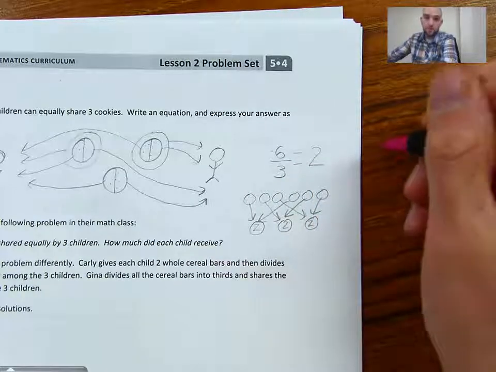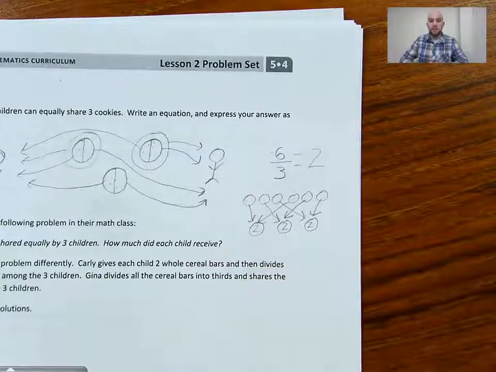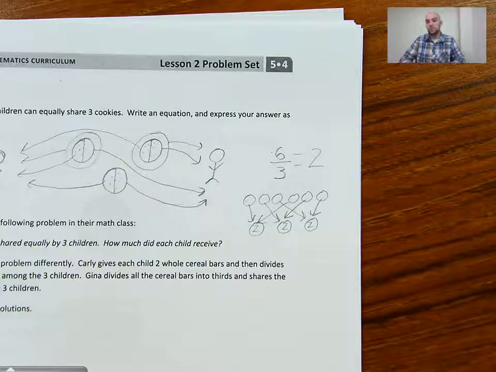They are equivalent, because 6/3 is the same as 6 divided by 3. So when we look at a fraction, we have to remember fractions are just division.